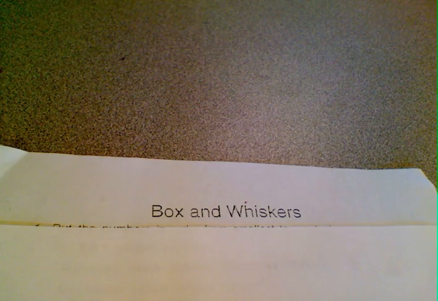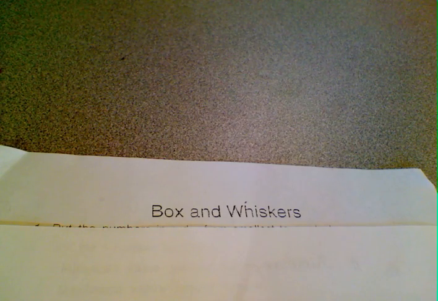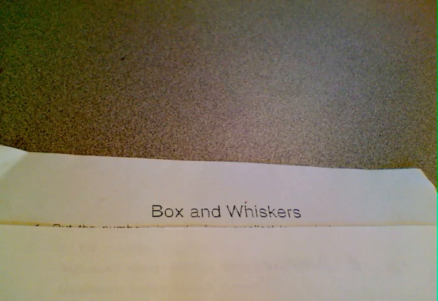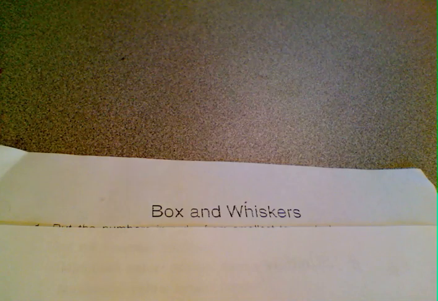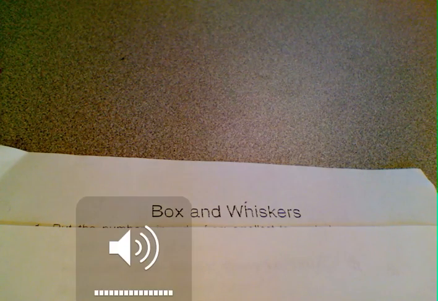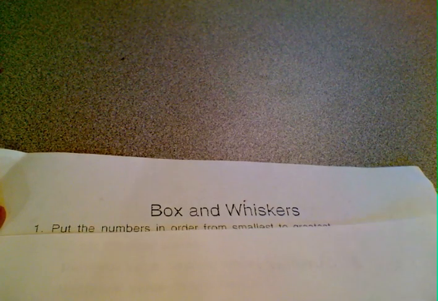Hi guys, today's lesson is over box and whisker plots, and I'm going to go over with you the steps how to construct a box and whisker plot, and then you're going to do an example here on your own after the video, okay? I'm going to go back and forth between two sheets, one with an example and one with a paper that is right in front of you at this time here, okay? So if we look here, box and whisker plots.